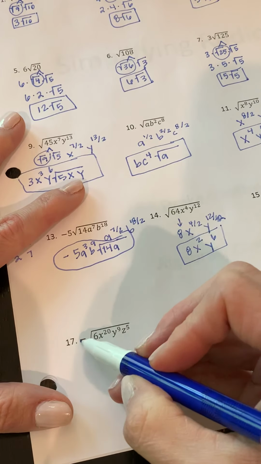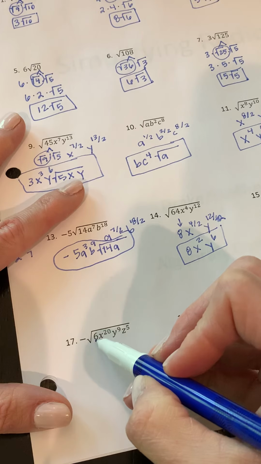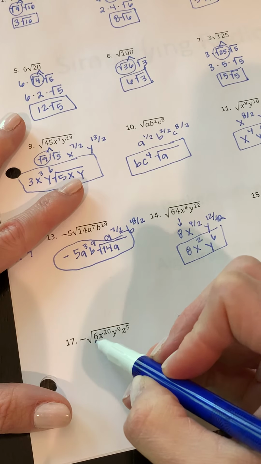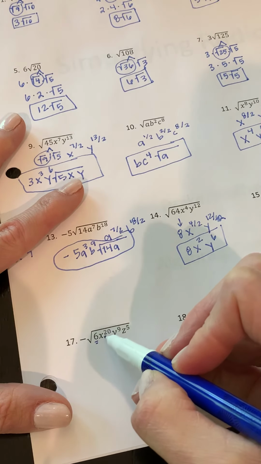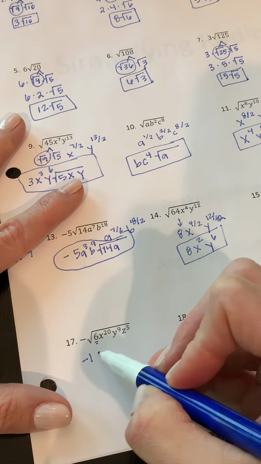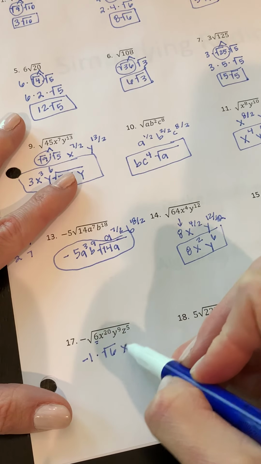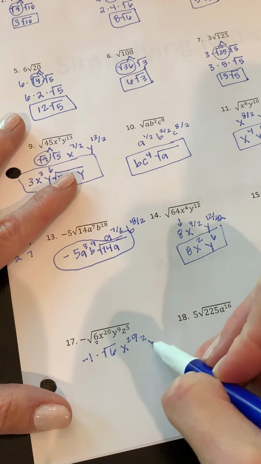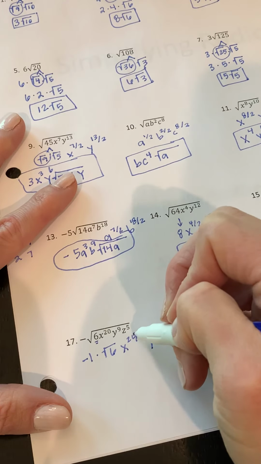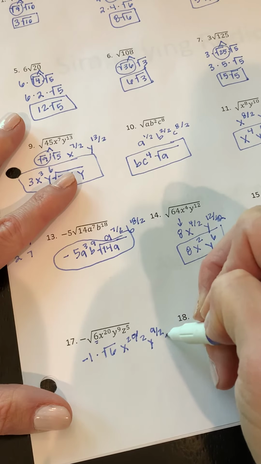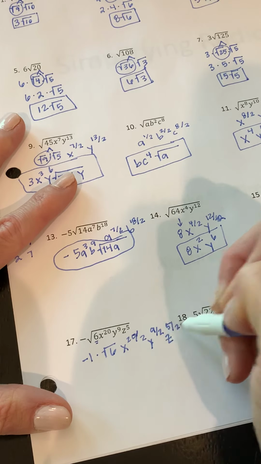Number 17, I have a -1 in front and a 6. Remember, we looked at this in the notes on Monday. There is not a perfect square inside of 6. So we know 6 is just going to stay just like that. So I'm going to do -1 times the square root of 6. I'm going to do x to the 20 over 2, y to the 9 over 2, and z to the 5 over 2.